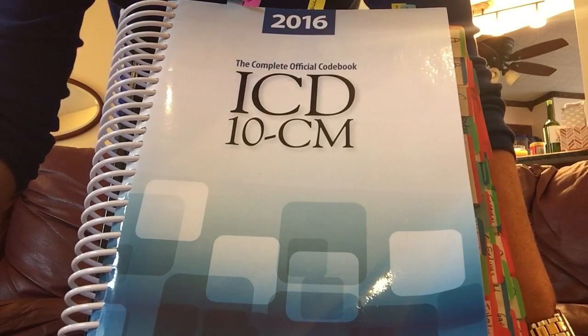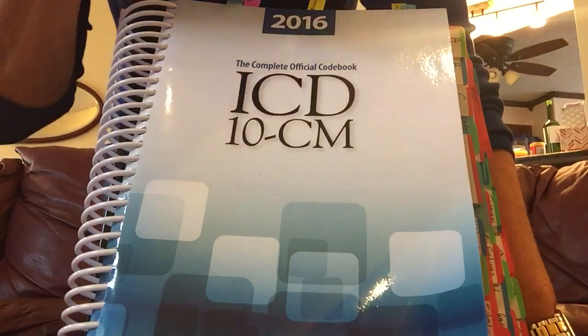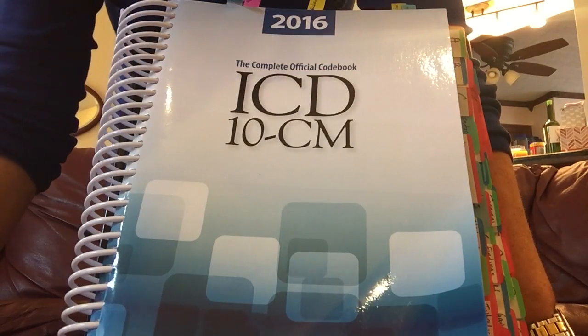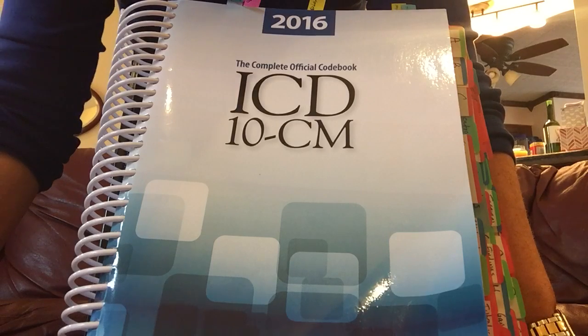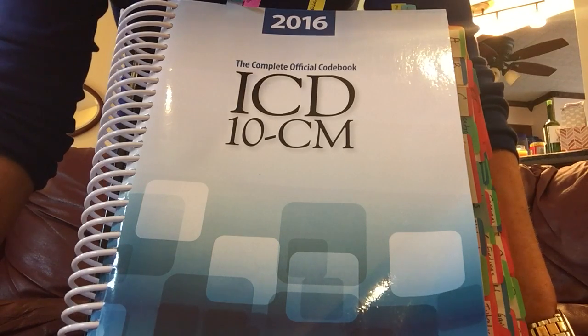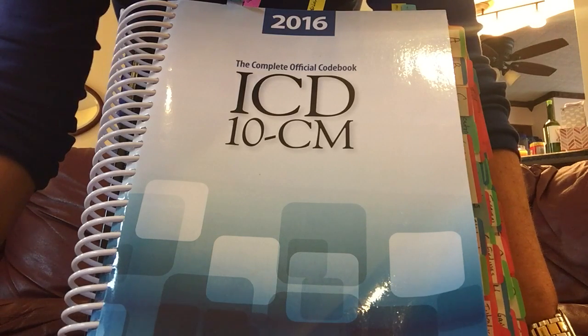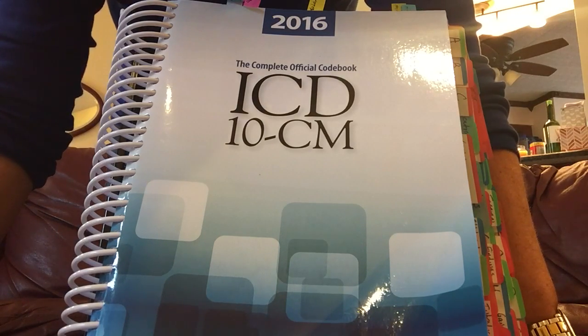This is my copy of the ICD-10 that I use at work, and I got my book through the AMA. And like we know, all of the vendors do have little different nuances in their book, but I'm going to show you what is in my book, and your book should have something that's very similar.